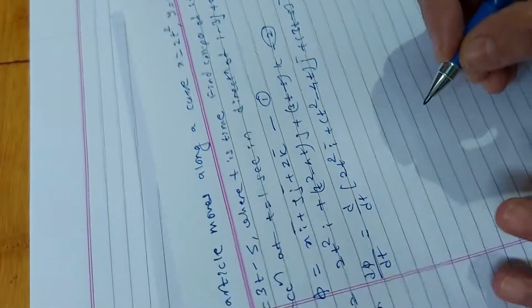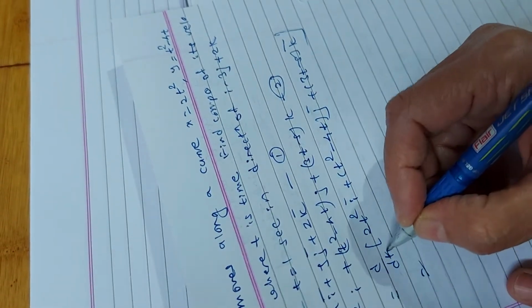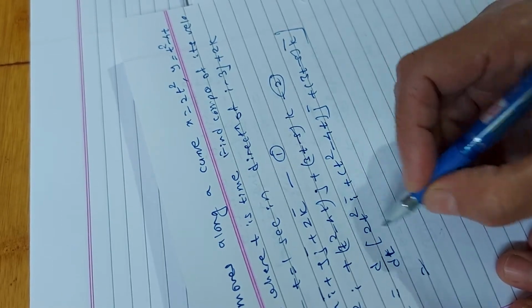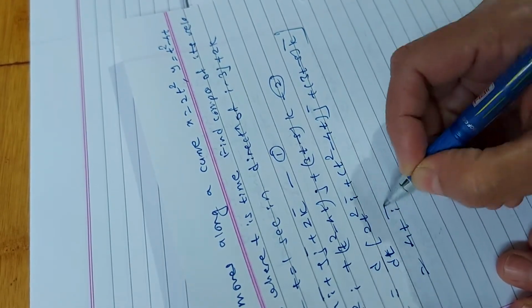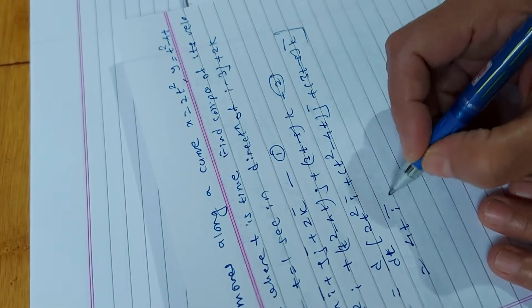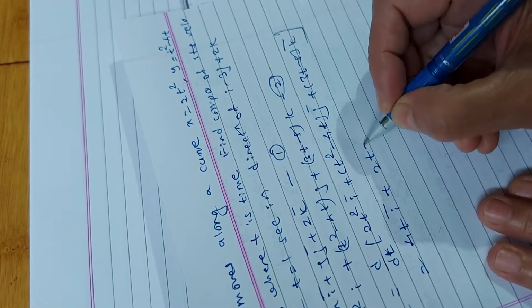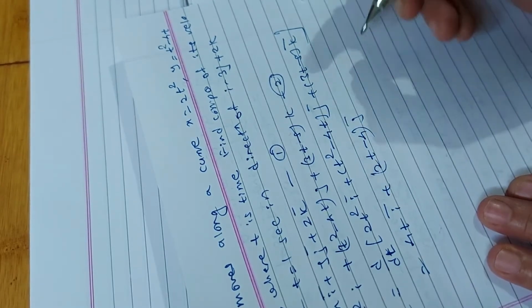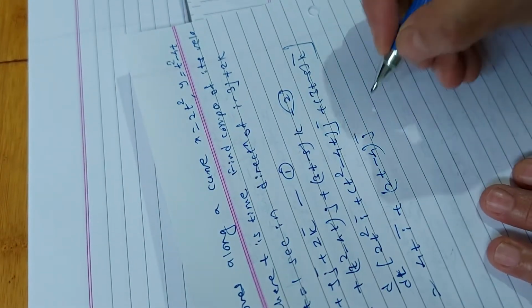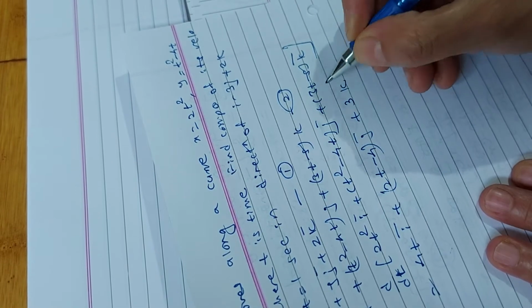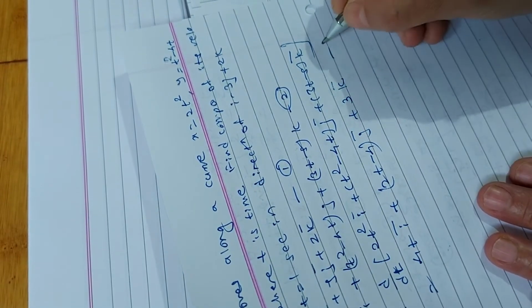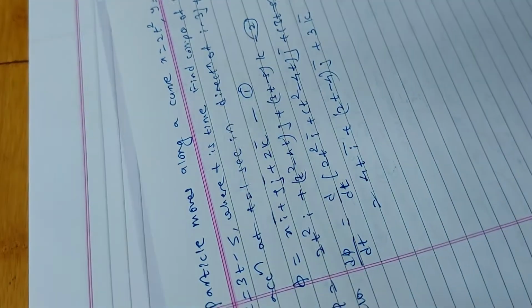If you take differentiation, 2 into t square will be 2t, so this is 4t i, plus t square will be 2t minus 4 times j, and for this thing it will be plus 3k. d by dt of 3t will be 3. So 3k, this is my equation number 3. So I am ready with my velocity.